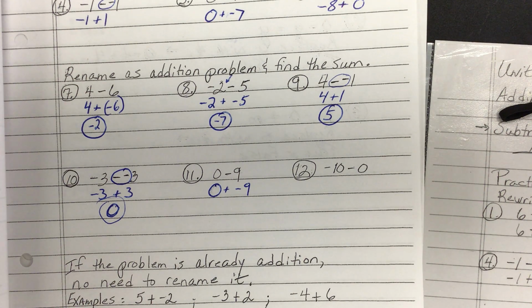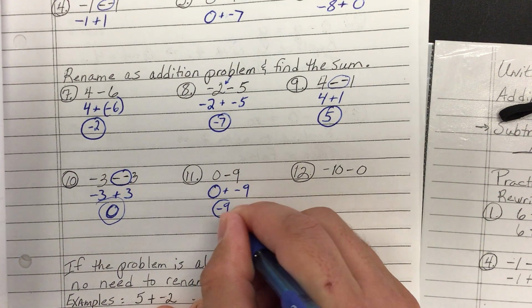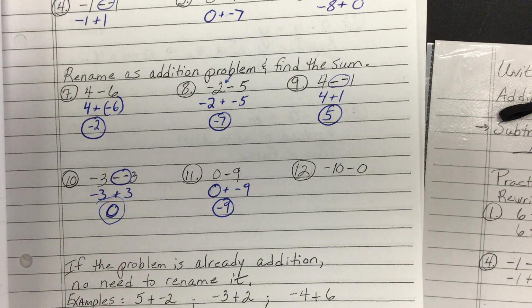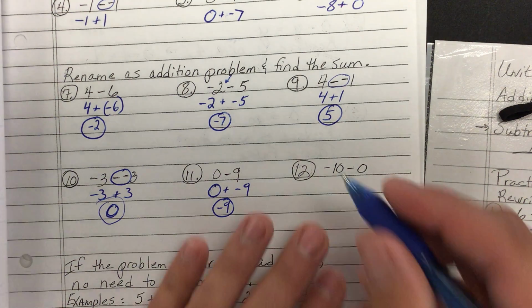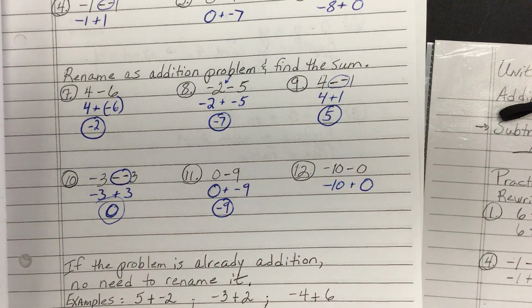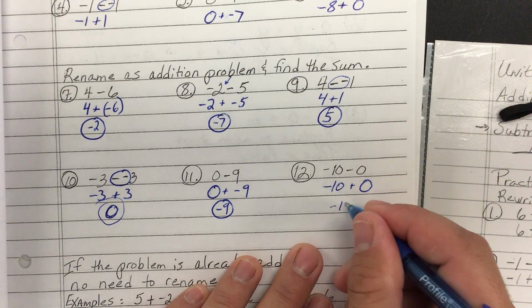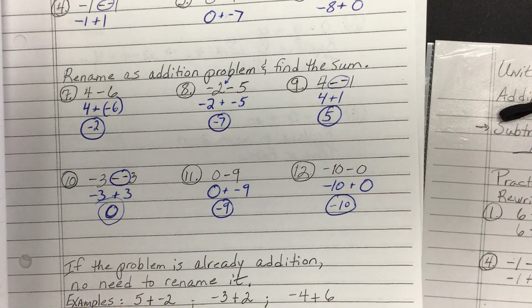That's just 9. Nope. Negative 9. This one's going to be negative 10. And watch the negative signs. Having the negative incorrect would obviously make the entire thing wrong.